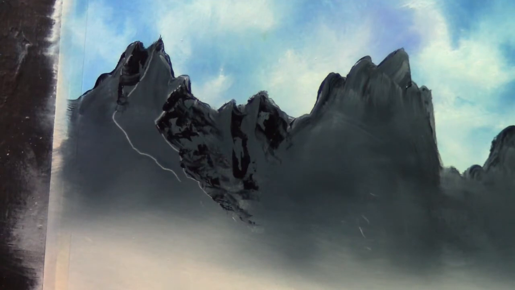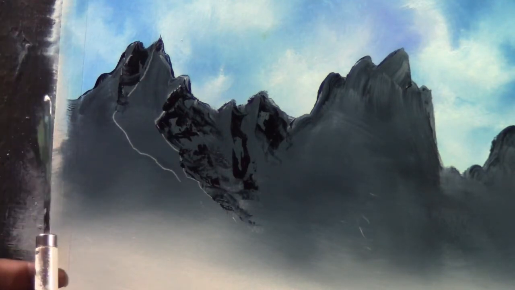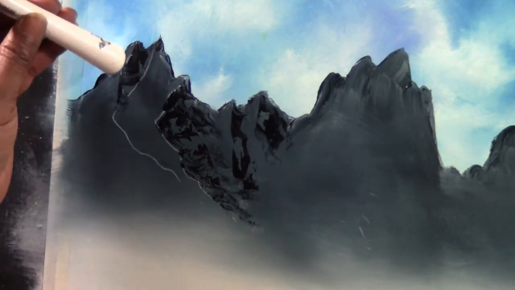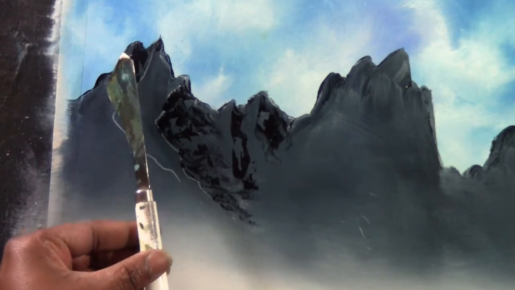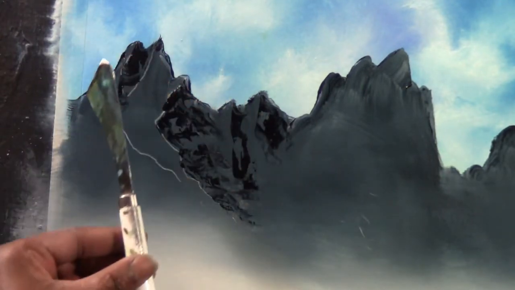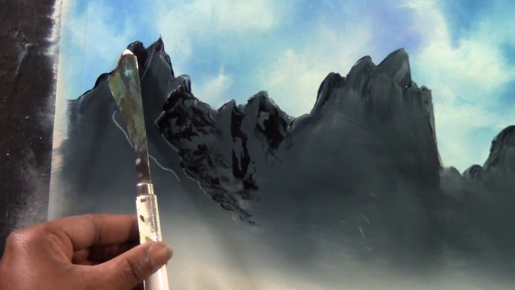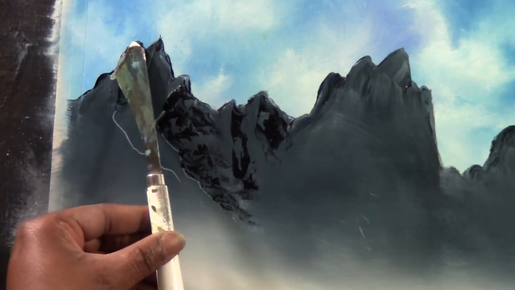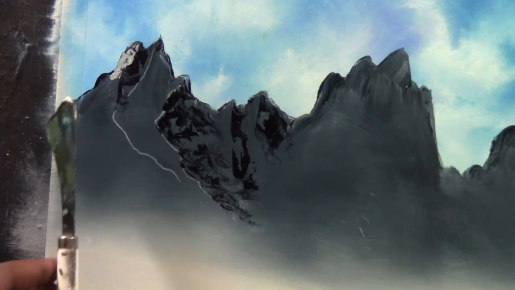Take a swipe across, then swipe. Don't have it too thick, at least try not to. So let's go over here, this fella here, and you're going to go in the other direction. You're going this way. You take it, get as close to the edge as you can, and give it a little touch like that.